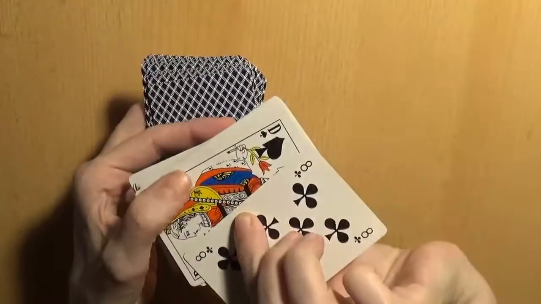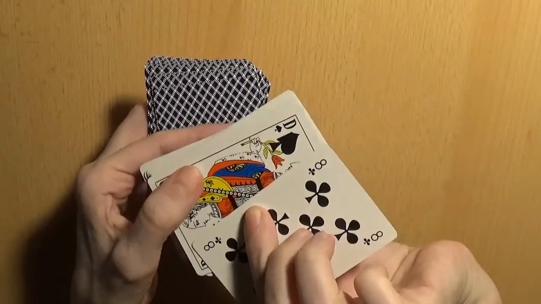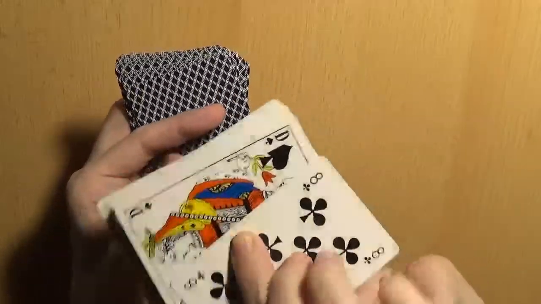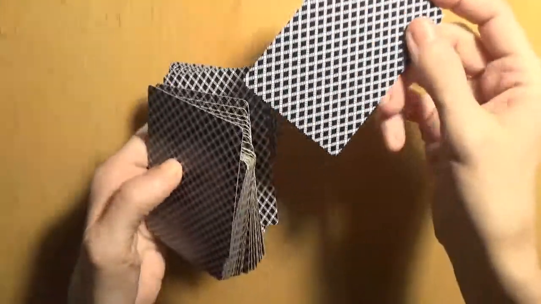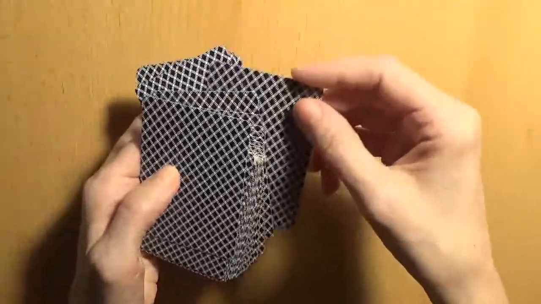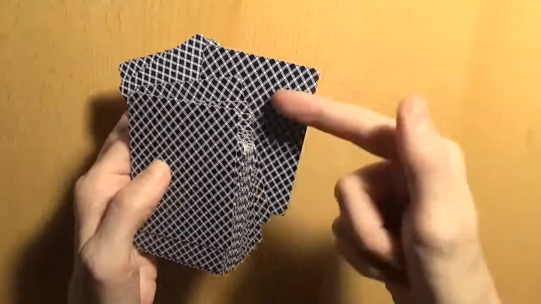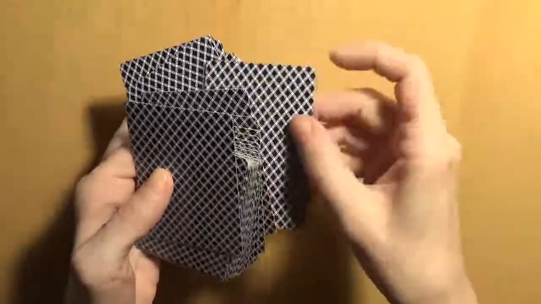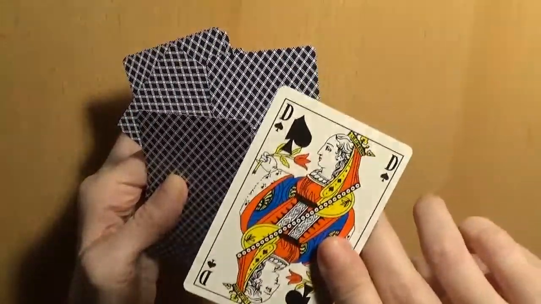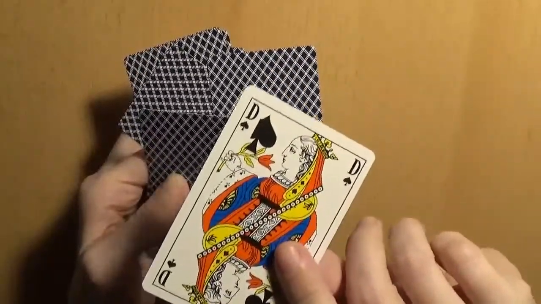As you can see, this card was at the bottom of the deck, this is the key card, and right under the key card, without knowing, the spectator put his card, the card he had chosen. So the card of the spectator is right underneath the card that was at the bottom of the deck, your key card.